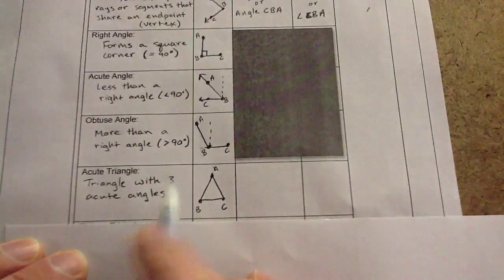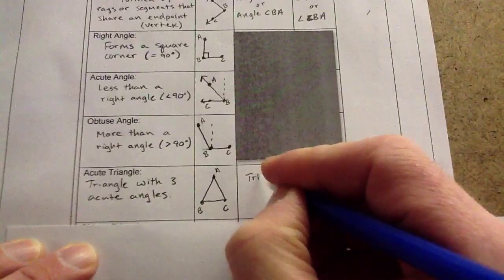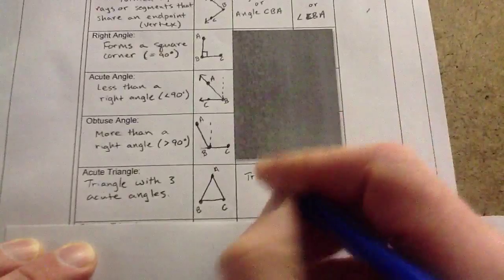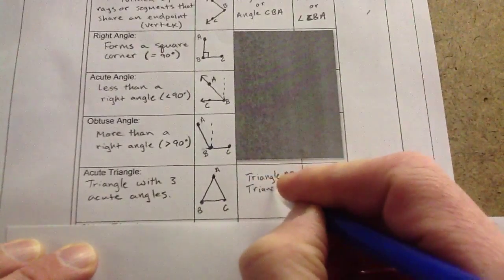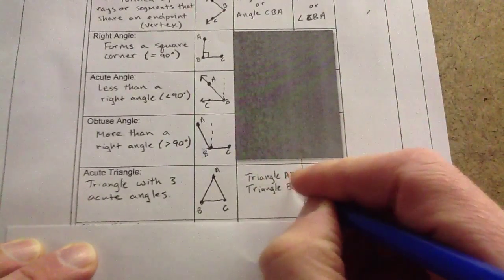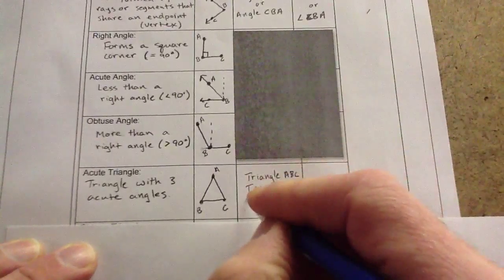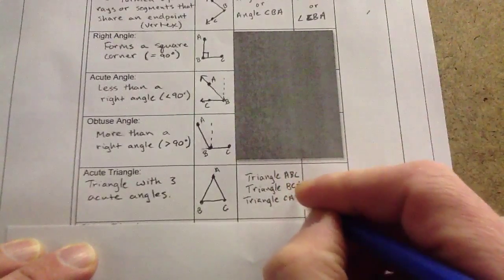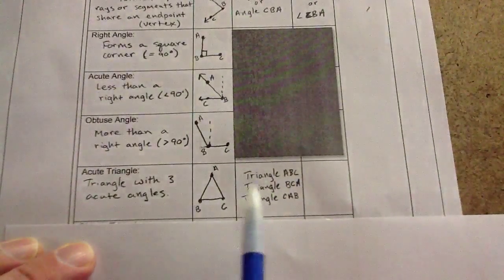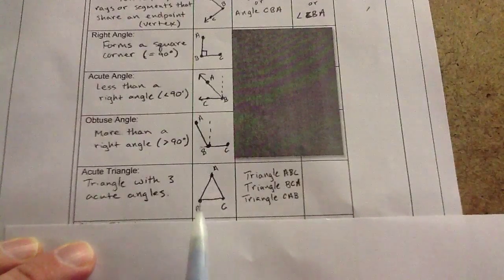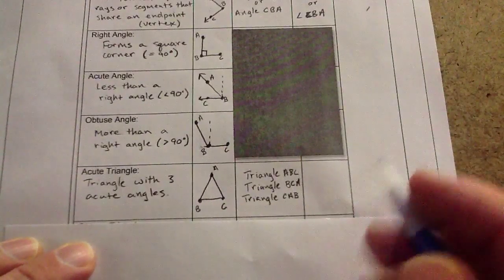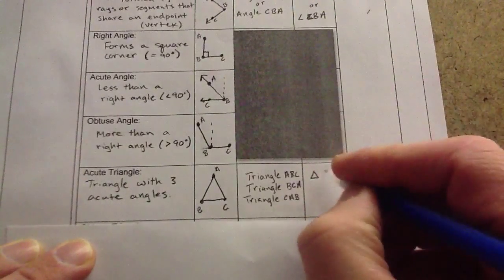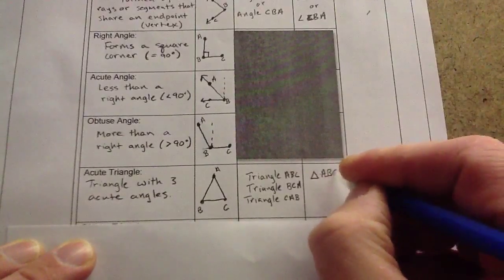Now, how would we read this? Well, we would read this as triangle ABC, maybe as triangle BCA, as triangle CAB. And you notice it really doesn't matter how we list these three points because we're going all the way around. Now, how would we write it? I'm just going to write it one way. We draw a little triangle symbol, and then we list the three points.